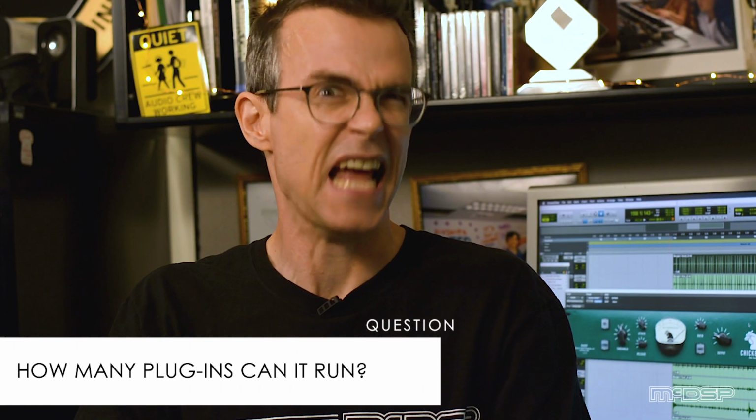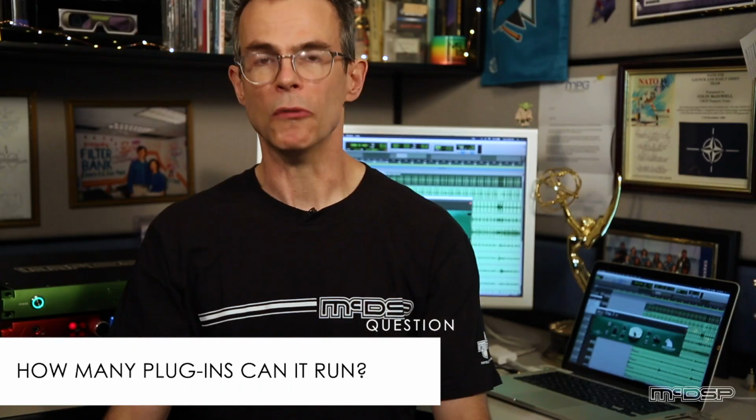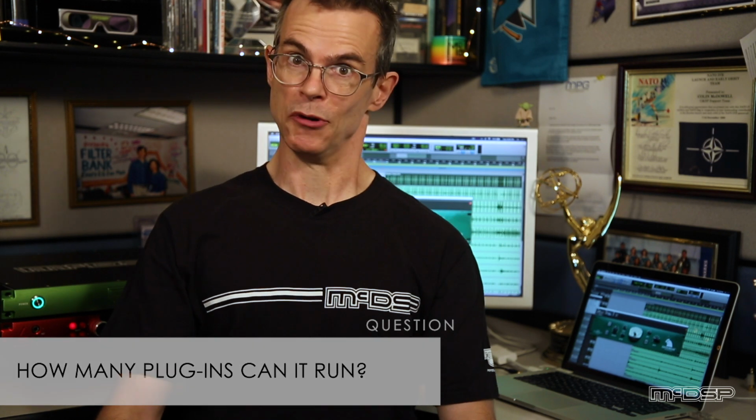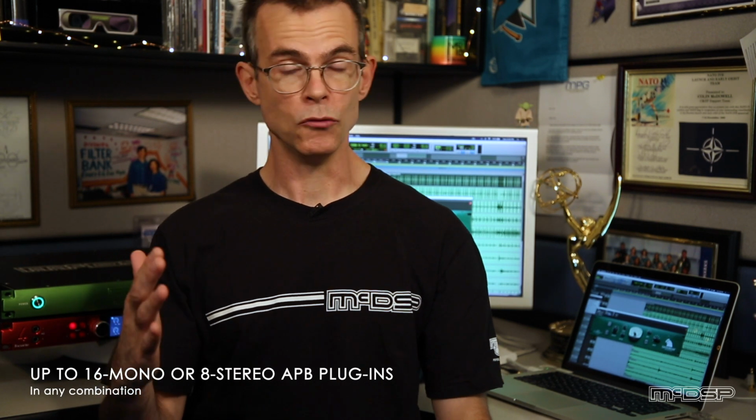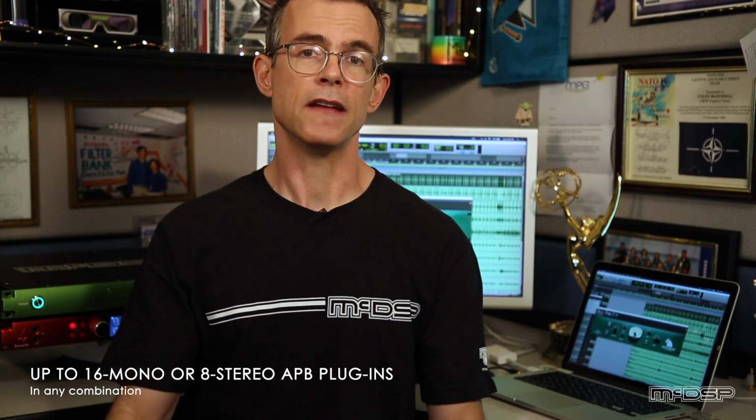How many plugins can actually run on an APB-16? Well, the APB-16, as the name would imply, is 16 channels of analog processing. So if you have a mono compressor, for example, minimally that compressor would use one APB channel. All the plugins that come with the APB-16 are one-channel APB plugins. A mono C18 compressor or a mono LMU limiter, they're going to use one channel of APB processing.